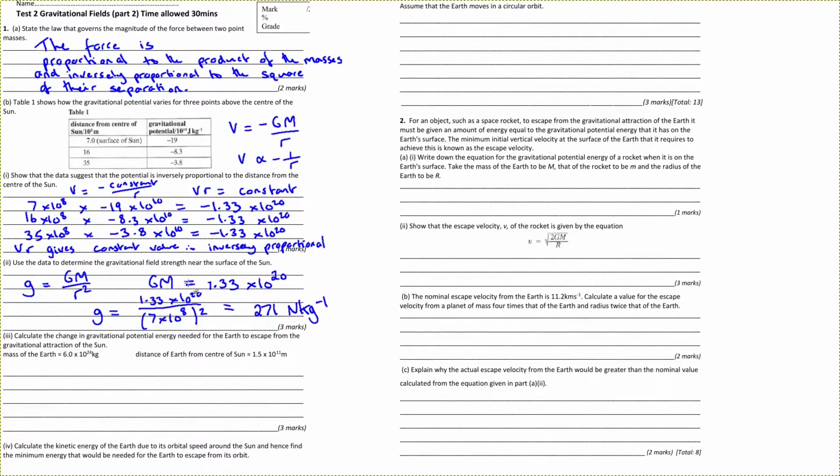That question then is straightforward, provided you've realised here that you can use the formula for gravitational potential. If you're given the gravitational potential and you're given the distance from the centre of the Sun, you can work out using the gravitational potential formula, GM. And then if you've got GM and you've got the distance from the centre of the Sun to the surface, you can work out the gravitational field strength at the surface of the Sun.